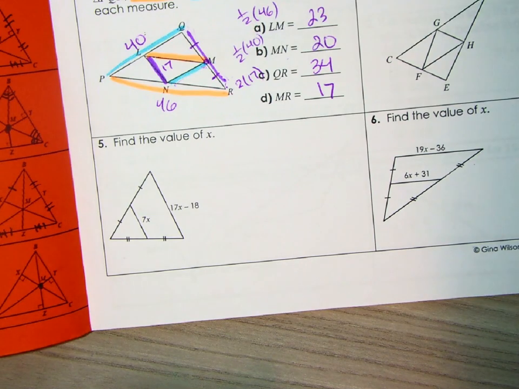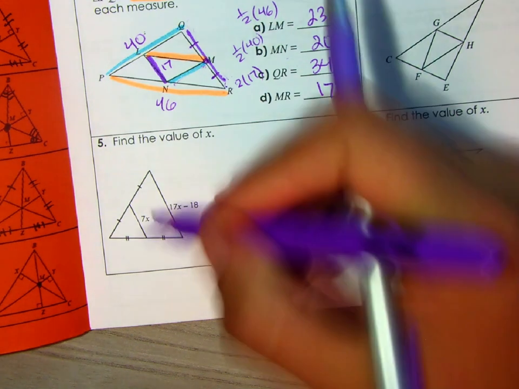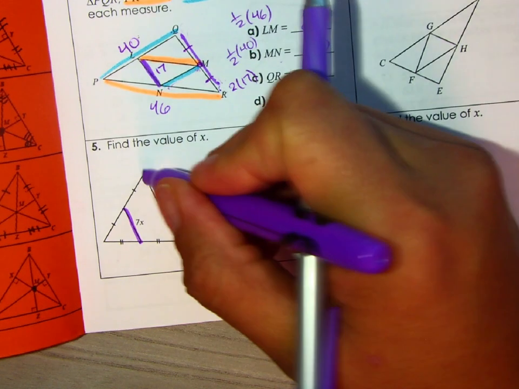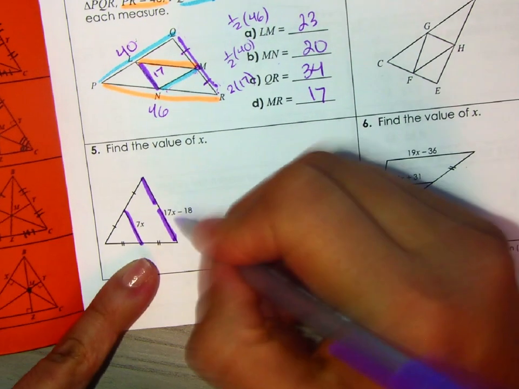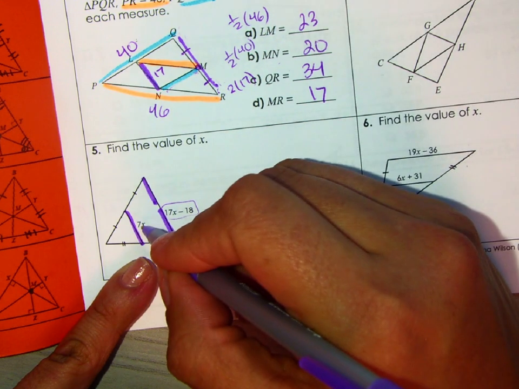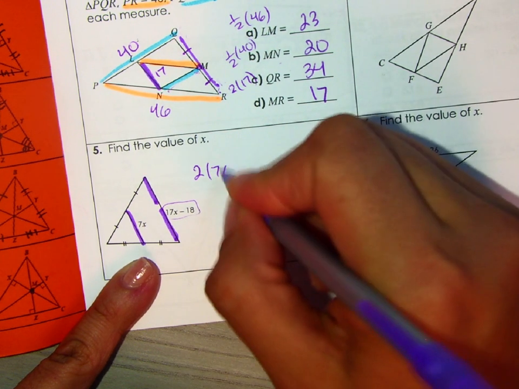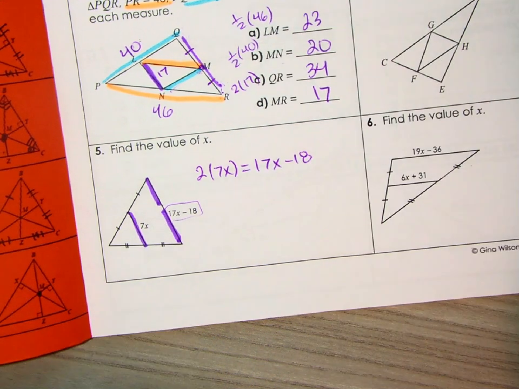Number 5 is asking you to find the value of x. So this is you remembering that this midsegment is in here twice. So we can say that 17x minus 18 is equal to this twice. So 2 times 7x equals 17x minus 18. And then you just solve for x.